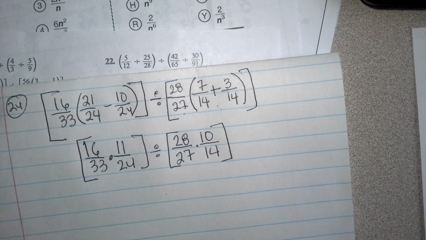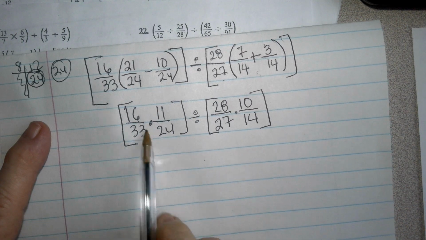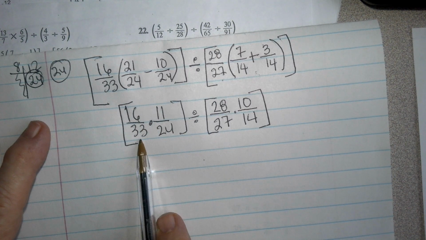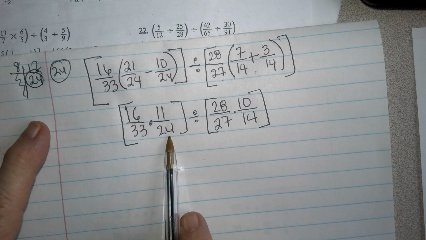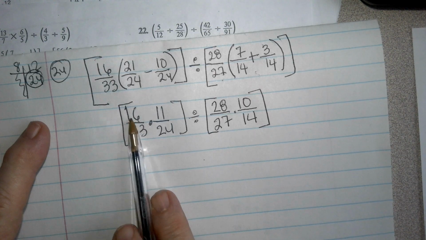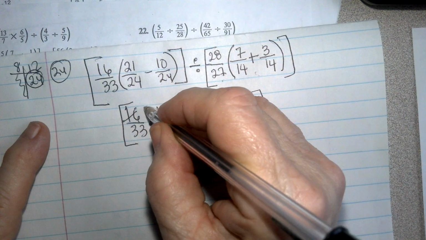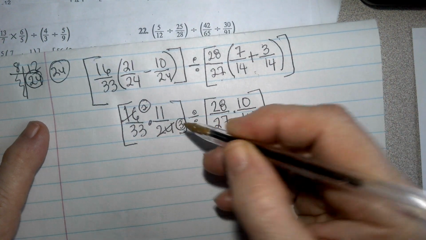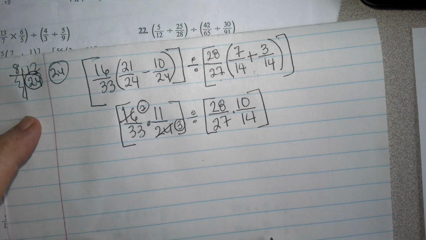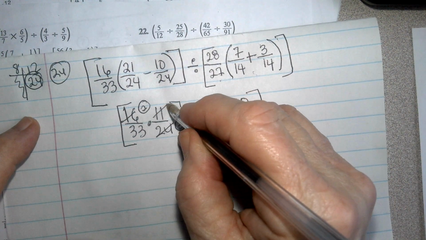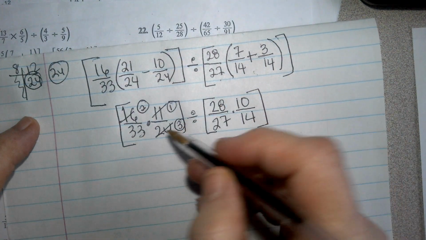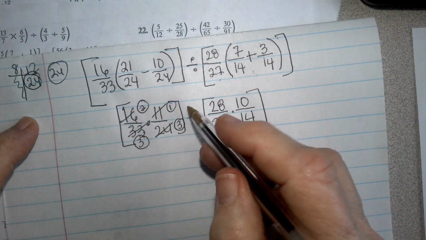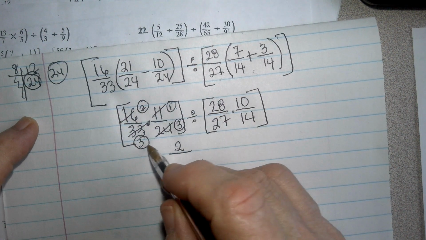Now, if you see some things in here, I won't do it like the last one. I'll just go ahead and do this separately. Can you see anything that will cross-reduce? What goes into 16 and 24? Something bigger. 8. 8 goes into both of those. So 8 goes into 16 two times, and 8 goes into 24 three times. And then the 11 and the 33: 11 divided by 11 is 1, 11 into 33 is 3. So we've just got 2 times 1 is 2 over 9.